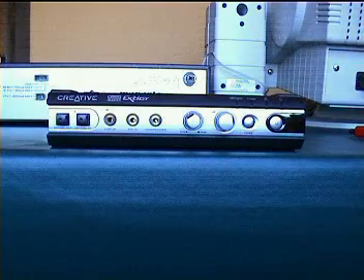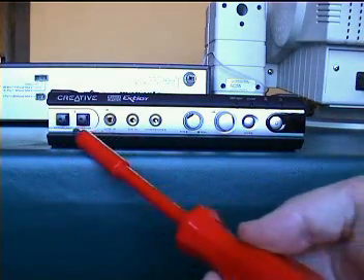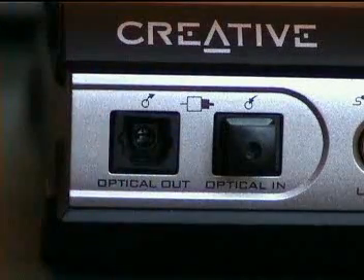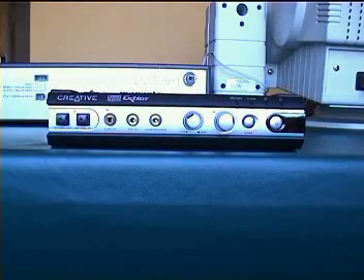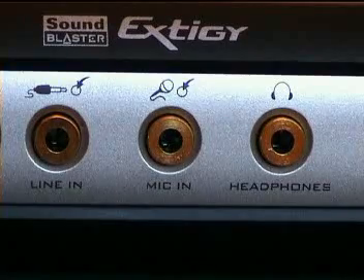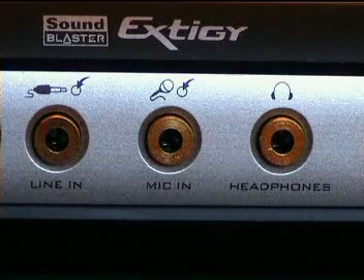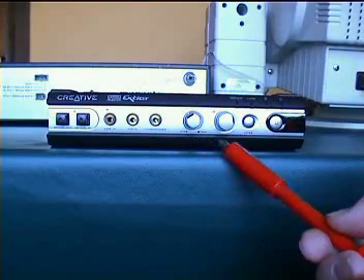Having a look at the front here, we can see it's got two optical ports here, a digital in and a digital out. Again, you'd use these to connect up high-end audio equipment and DVD players to transfer audio digitally. As we've seen before, the next three ports should be fairly familiar to you by now. We have line in, microphone in and headphone out. The XDigi also has a microphone level control plus a master control.